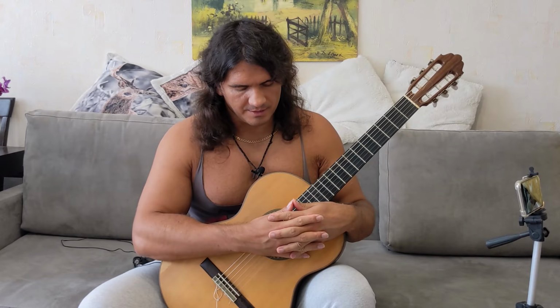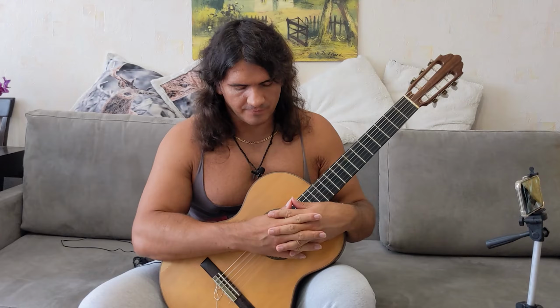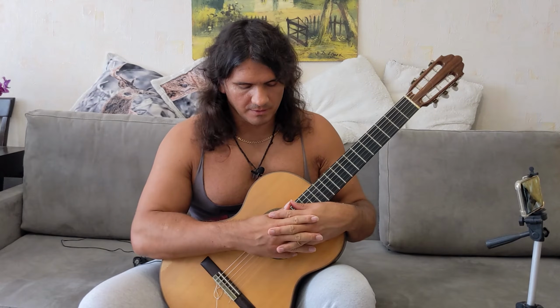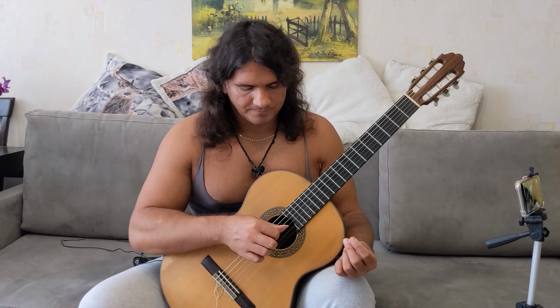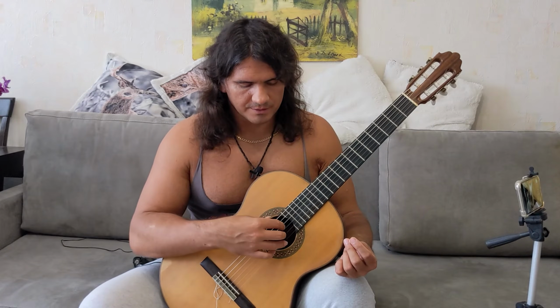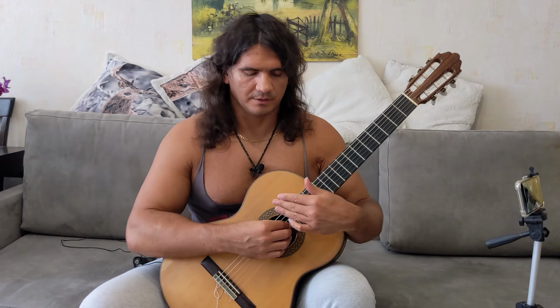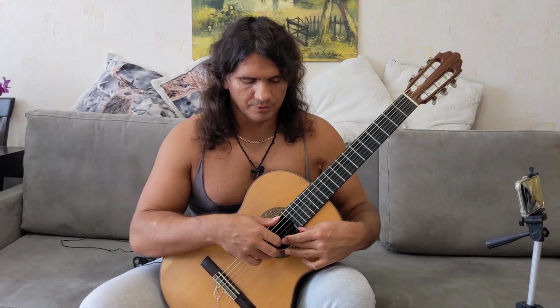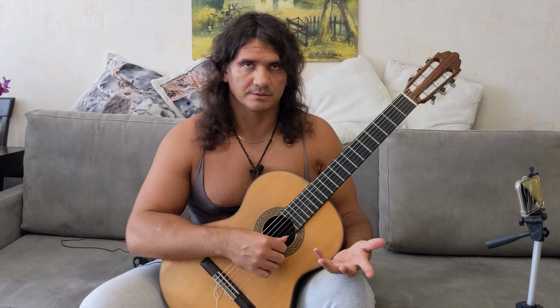So why is it difficult? Now we consider the reasons. The first reason is the location of your fingers and the string. Tremolo implies playing on one string, only one, yeah? But your fingers are located in a vertical line, and your string is located in a horizontal line.